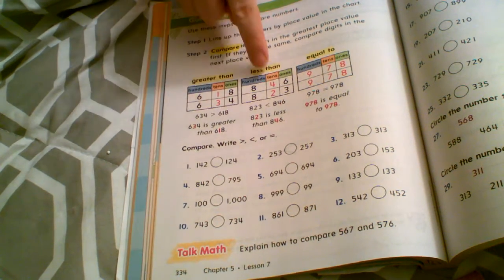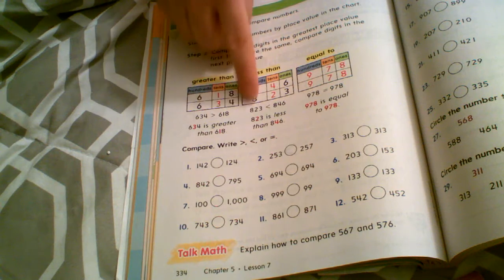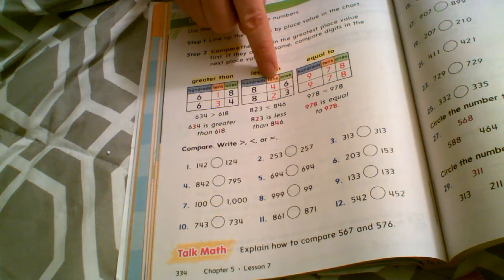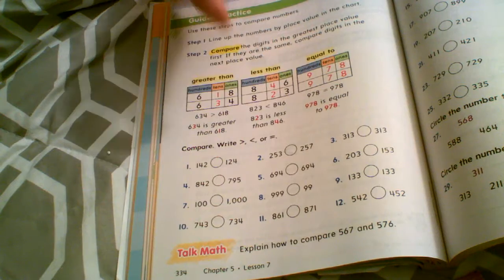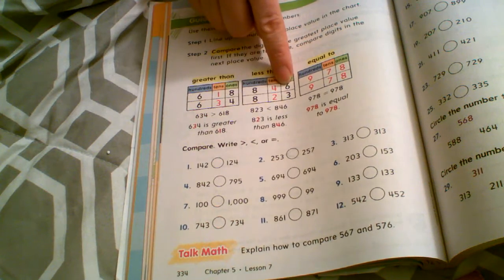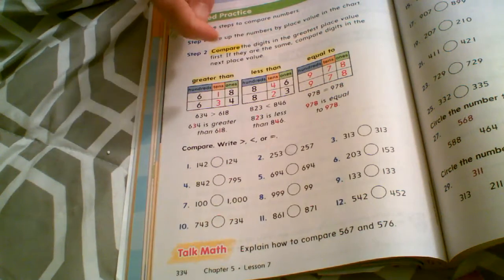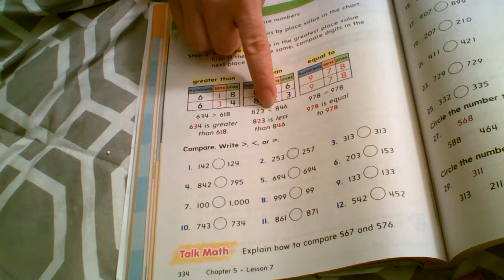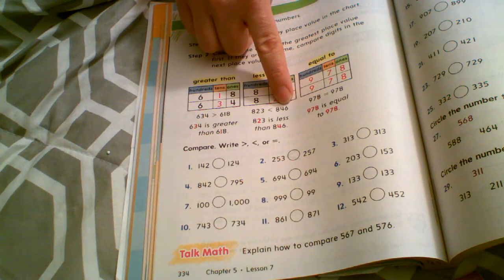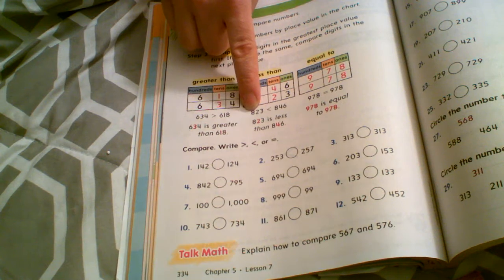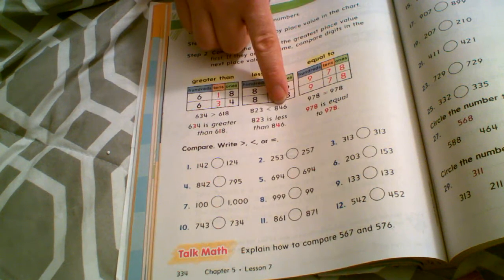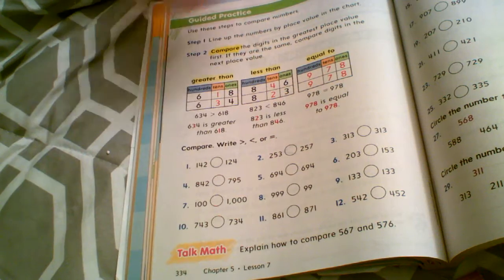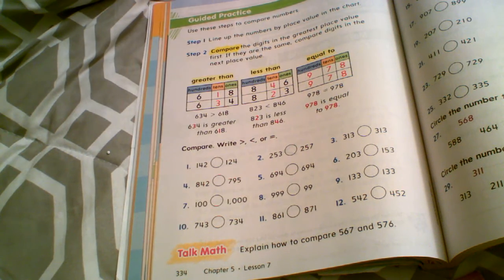Okay, let's look at this next number here. Well, they both have 8s at the front in the hundreds place, so let's look at the tens. The tens is different, so we're going to look at the 4 and the 2. So 846 and 823. In this case, we could say that 823 is less than 846. We say that this number is less because it's smaller than the second number. That's why the arrow is pointing to the small number. The arrow always points to the small number, okay?